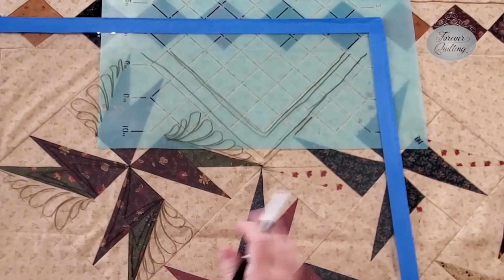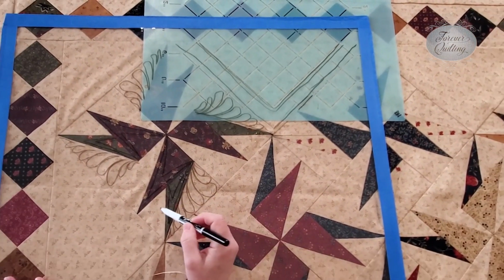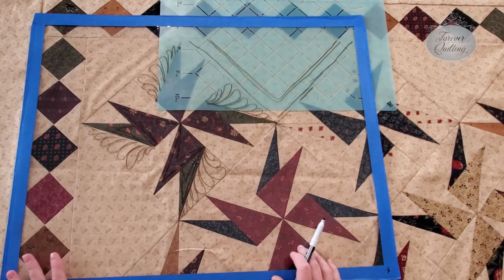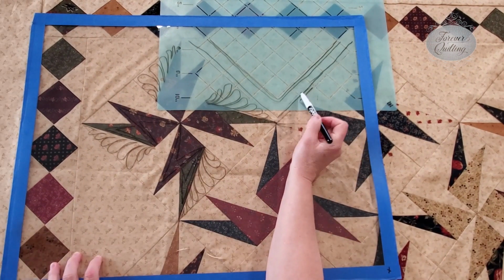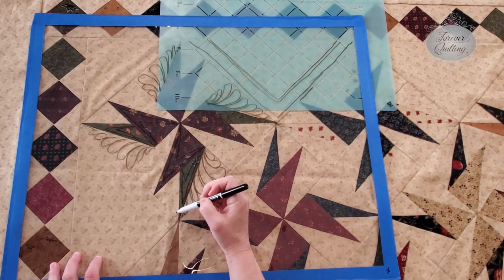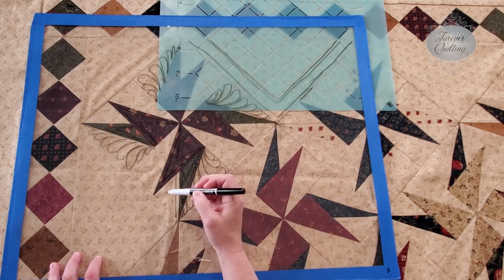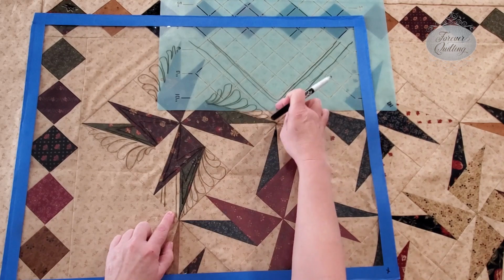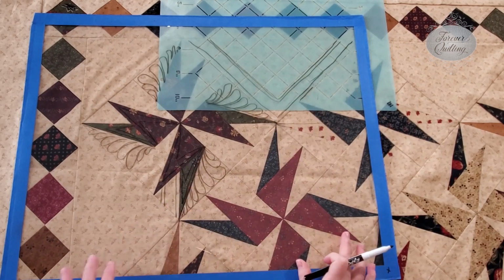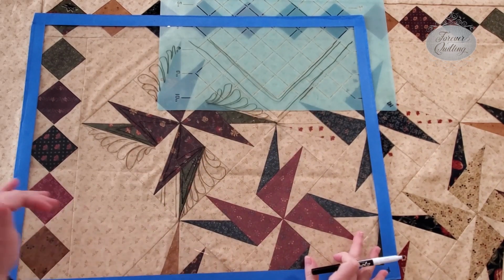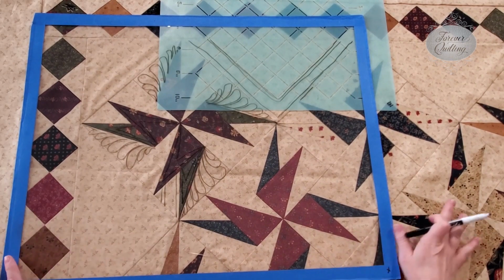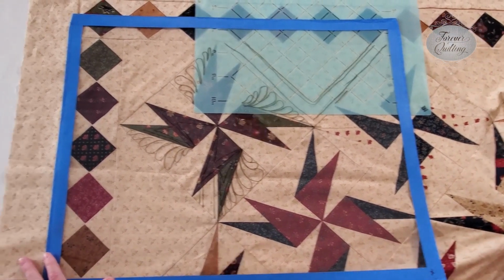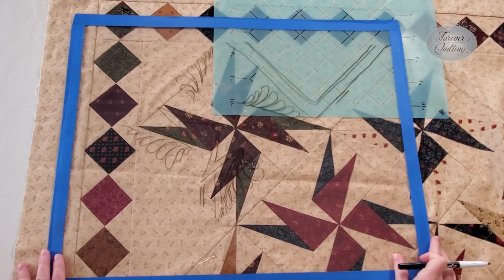Now, another section in here that I've got a problem with is this space right here, which I'm thinking of repeating this by putting in a design like that. And then whatever I fill in here, I'm going to fill in here. Now, another consideration is the border. So I'm going to scoot over here just a little bit and show you this border.